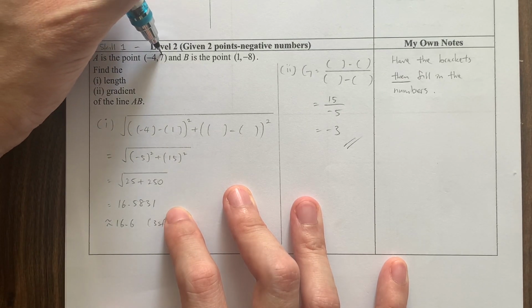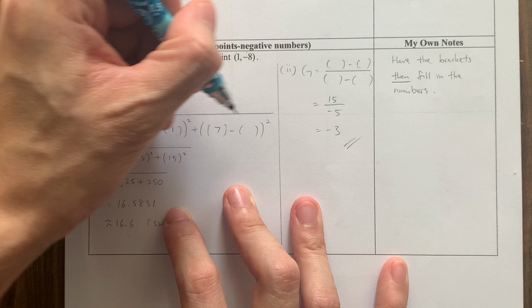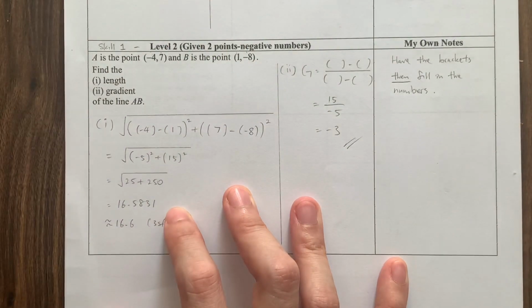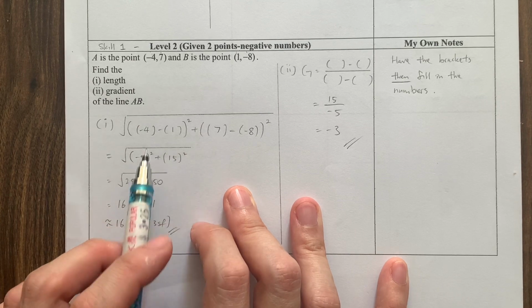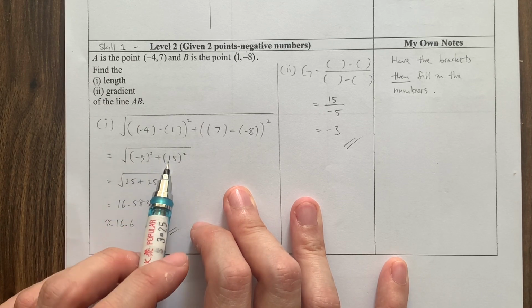So again, I start with here, so it's 7 and minus 8. So it's 7 minus 8. So I'm filling up the numbers without thinking. And then I go and look at this number. I figure out it's minus 5, 15.